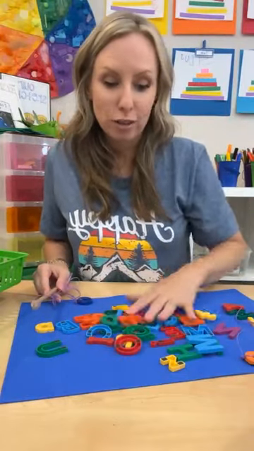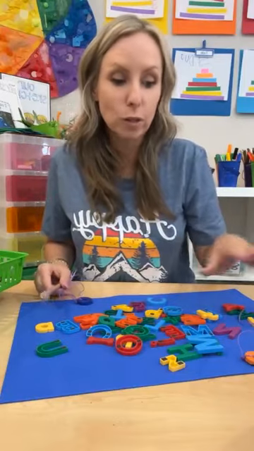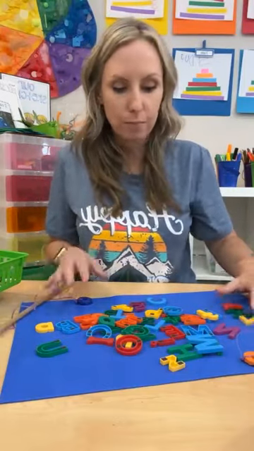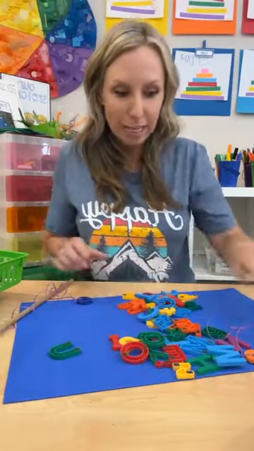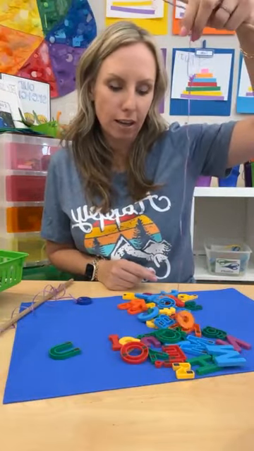Now, again, you can do uppercase letters. This is mixed, so it's uppercase and lowercase. You could also do numbers. You could add a writing component, so they fish for it.